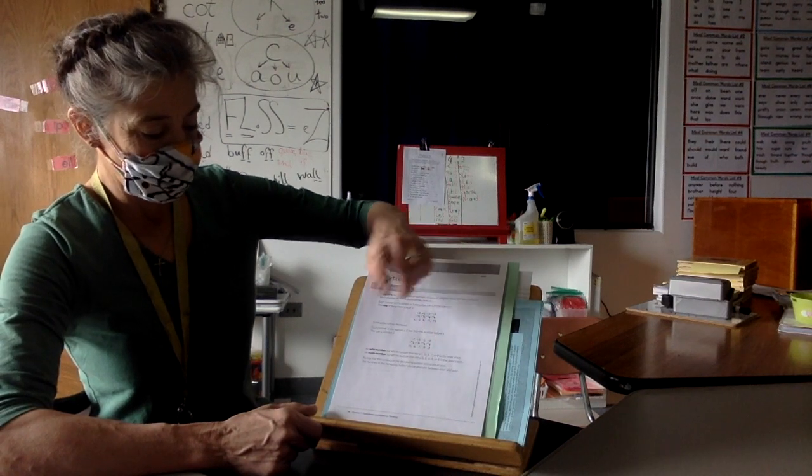Good. An odd number is a whole number that has a 1, 3, 5, 7, or 9 in the units. They say ones. An even number is a whole number that has a 0, 2, 4, 6, or 8 in the units. And again, they're saying ones.